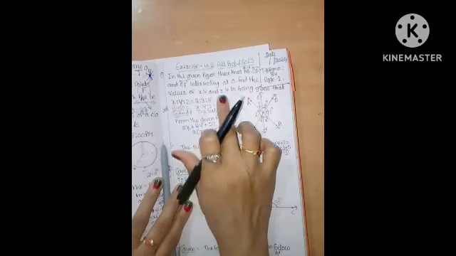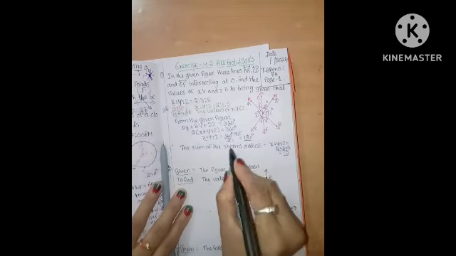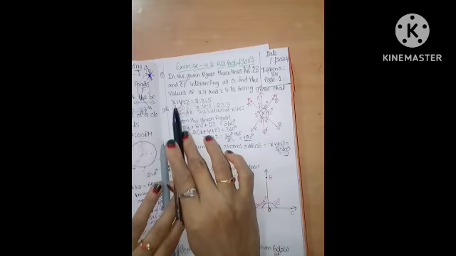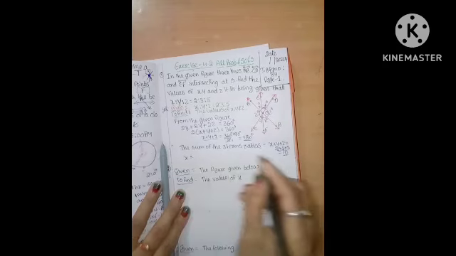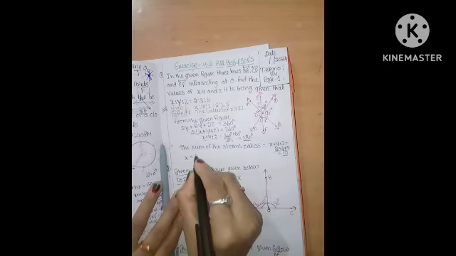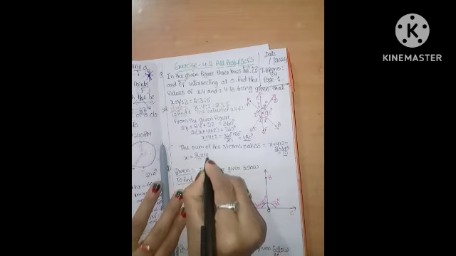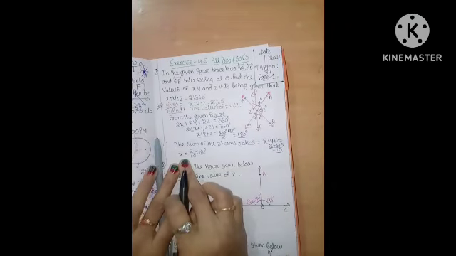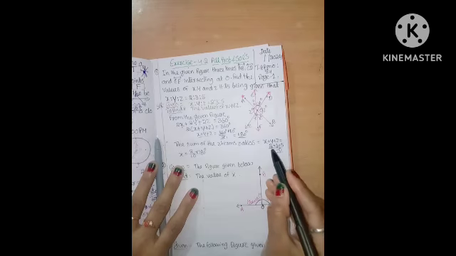In the given question, what is asked? The values of x, y, z. So one by one, how to calculate the values. First is the x value. x is equal to 2 by 10 into 180 degrees. For the x angle, how many parts?